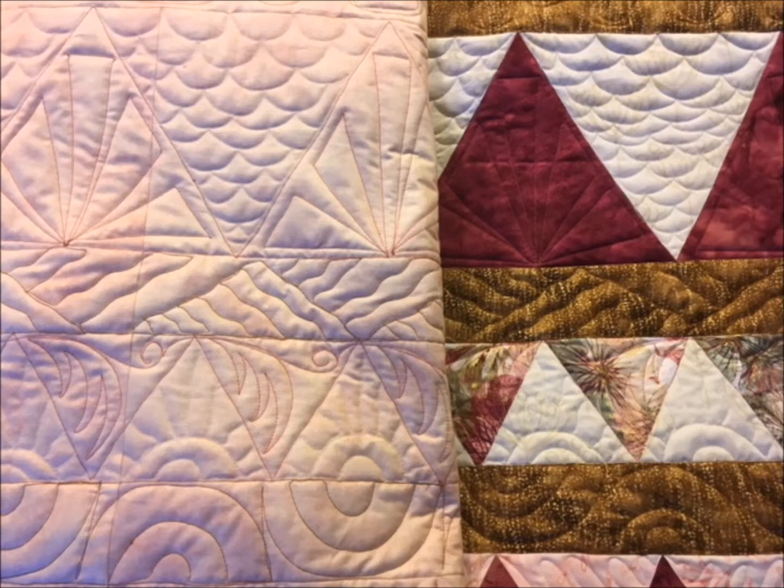The next row shows the largest triangles that I was able to work with, along with the plain rows and some medium triangle designs.